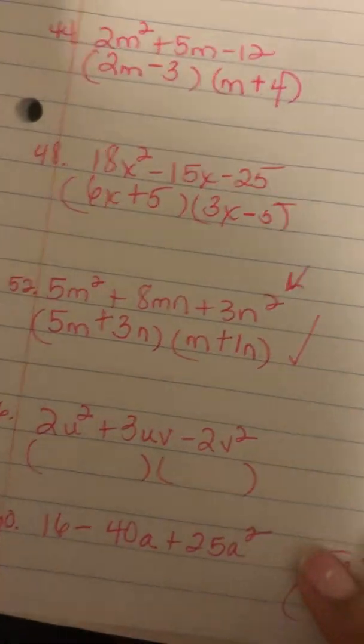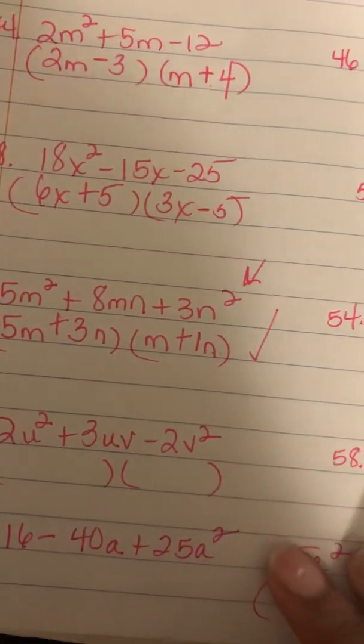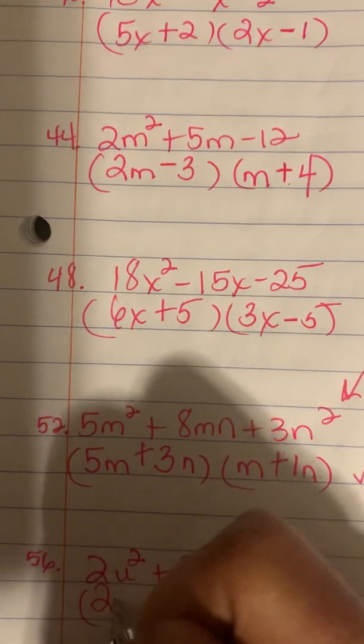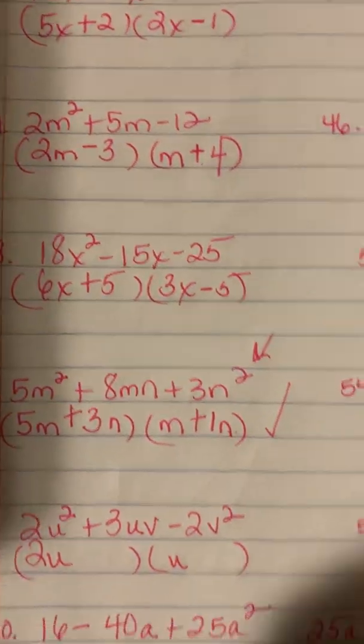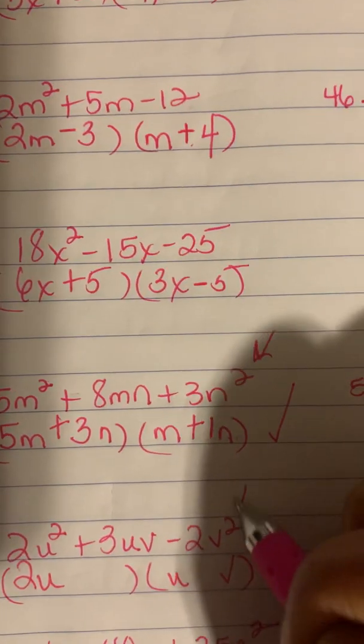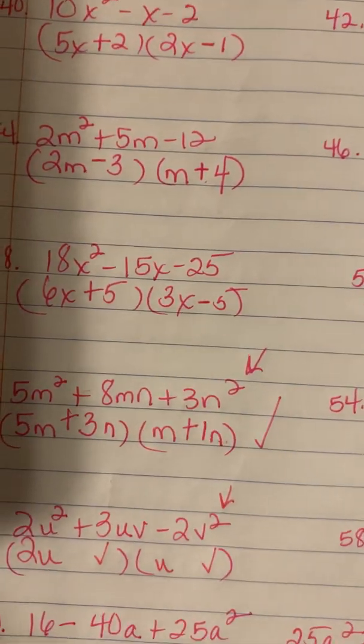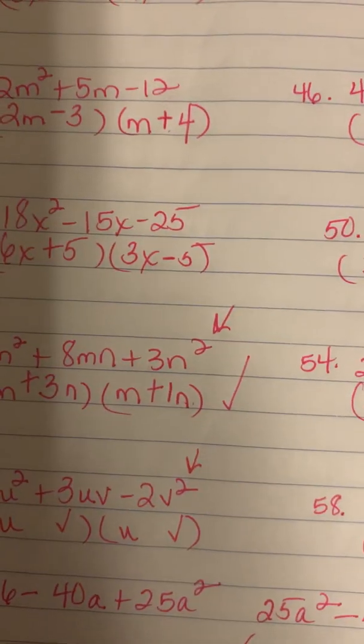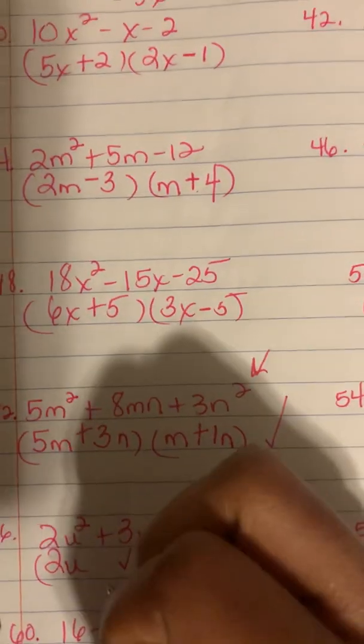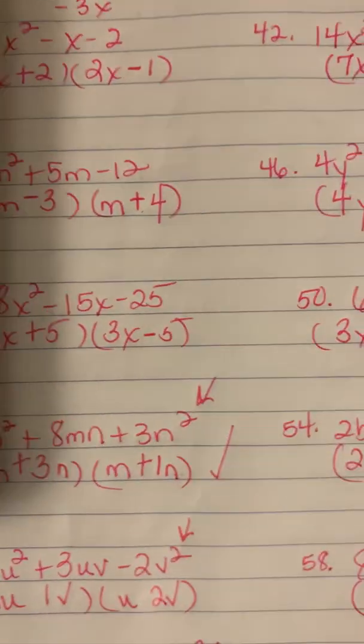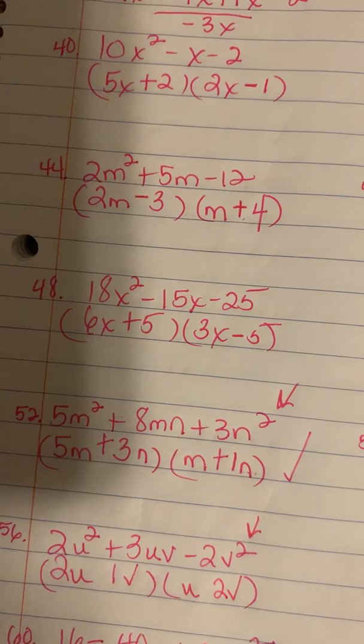For number 56, it is 2u squared. So I need 2 here and here. And since I have a V, I have 2 of them. I'm going to put V here and a V here. Okay. And then I'm going to do 1 times 2. Now I just need to get my signs right.